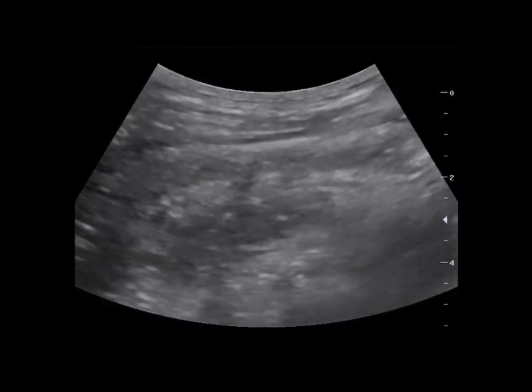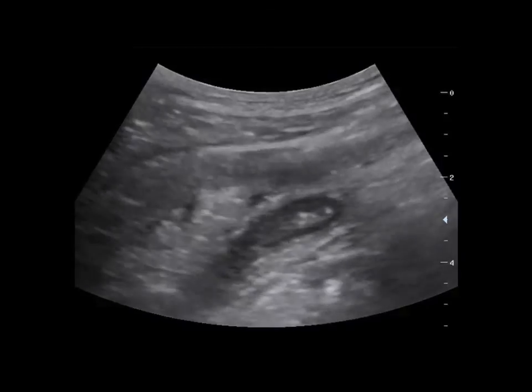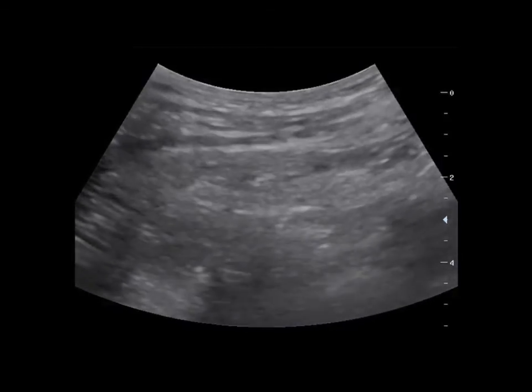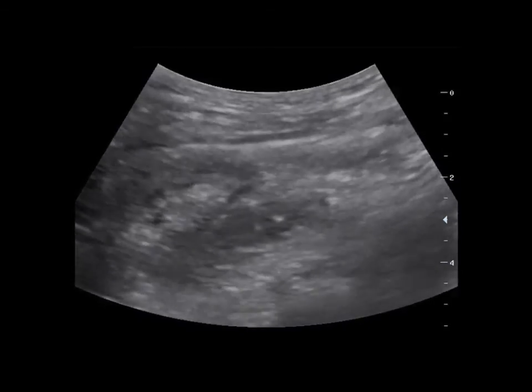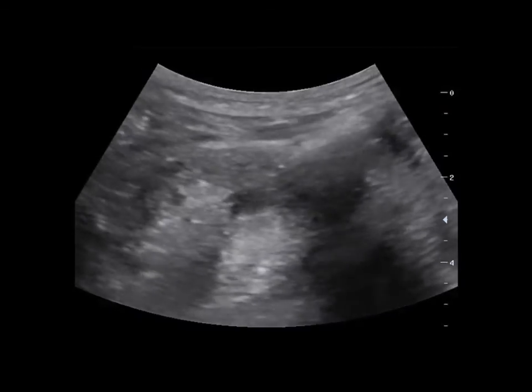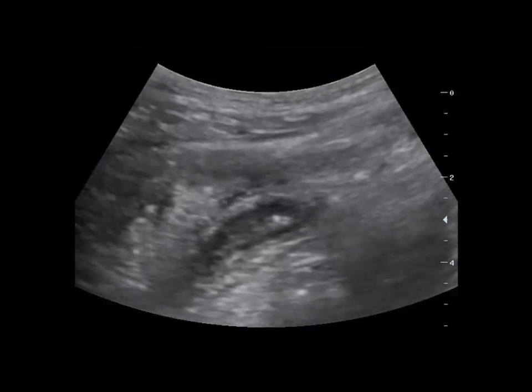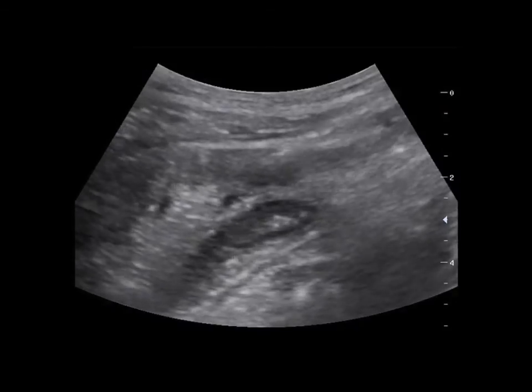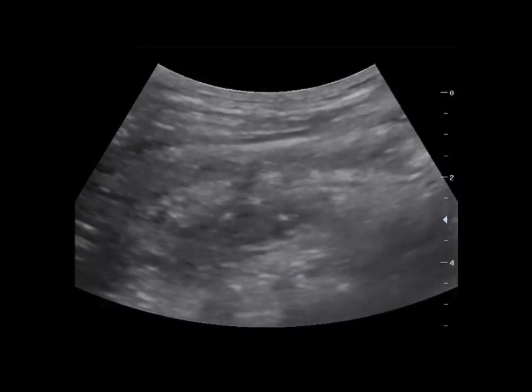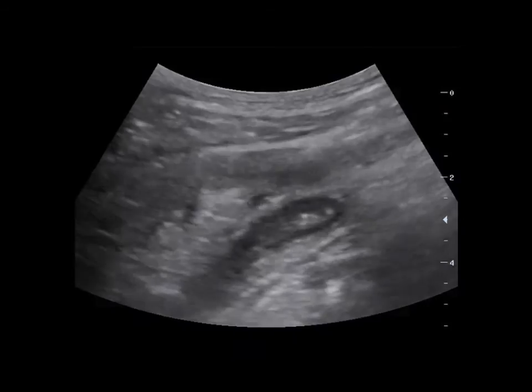Here's another nice example, again a longitudinal view with the probe marker pointed towards the patient's head. This is using a curvilinear probe. And again, here's your non-compressible structure that is not peristalsing. This one was about 10 millimeters in diameter and also has an area within the appendix that is probably a fecalith sitting at the tip.